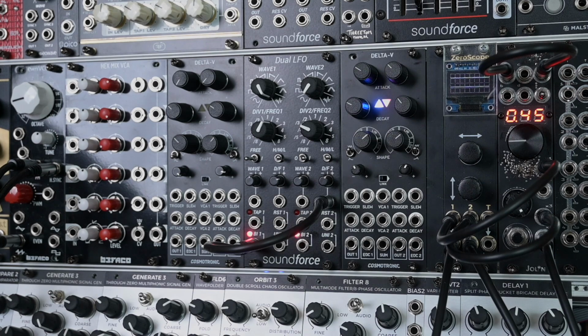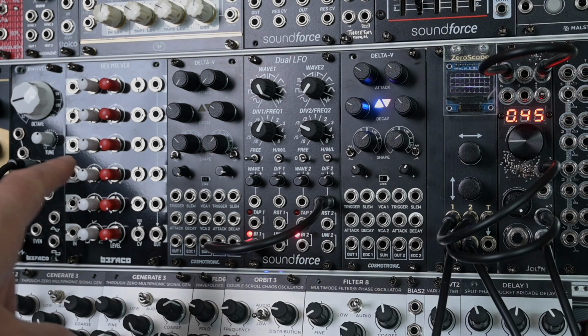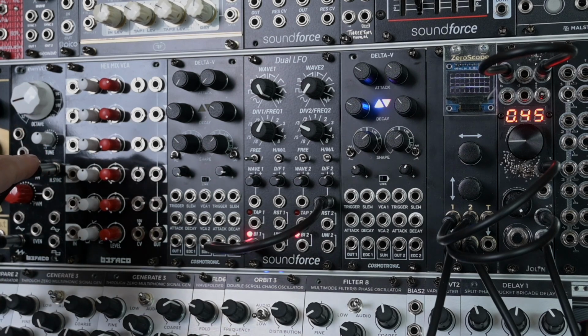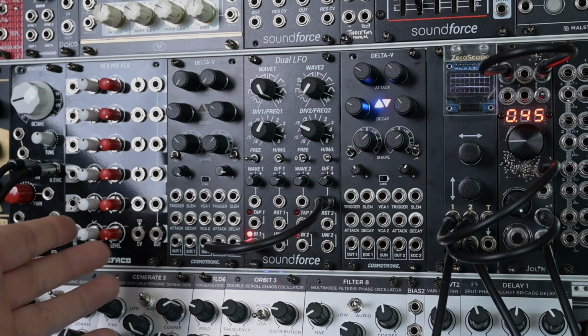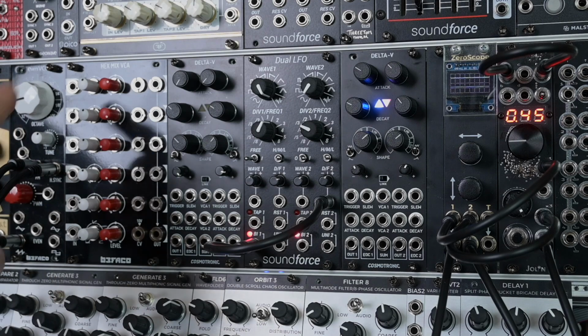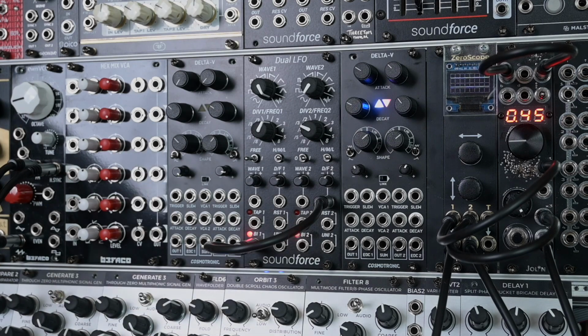I patched up an output of another VCO to the hardsync input of even VCO, and you may or may not know, but when you sync one oscillator to another one, and in this case it's even VCO that's getting synced, at which point we can call it the slave oscillator. In a patch like that, the tuning of your slave oscillator will not really affect the pitch of your sound, but it will affect the timbre.